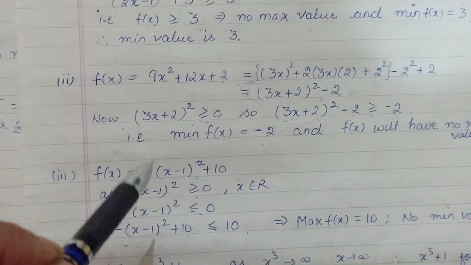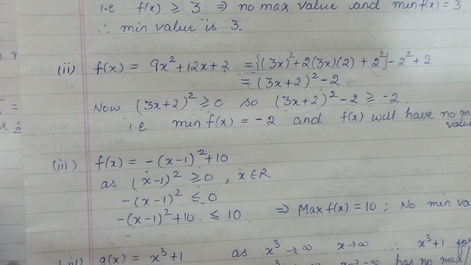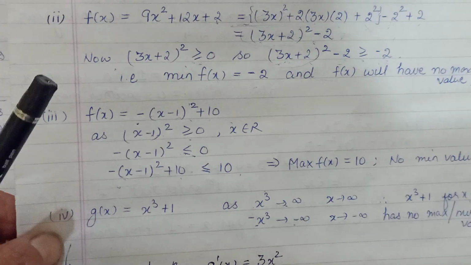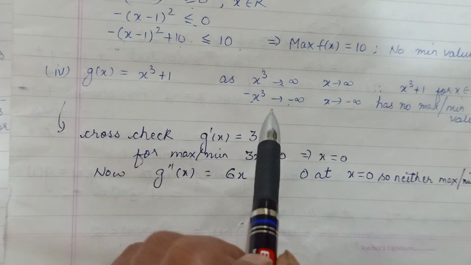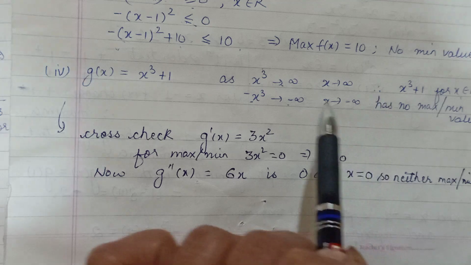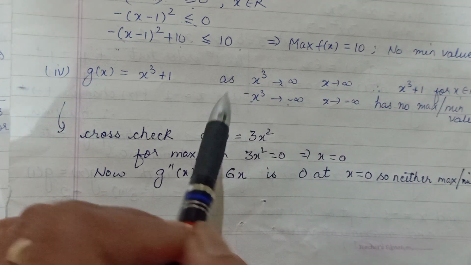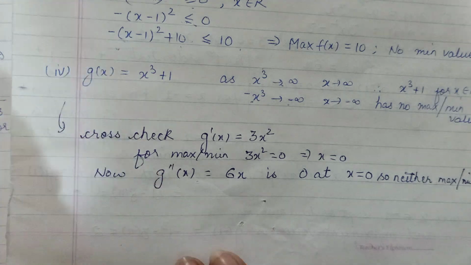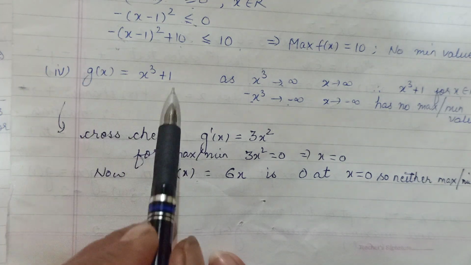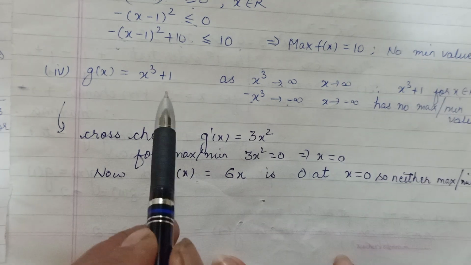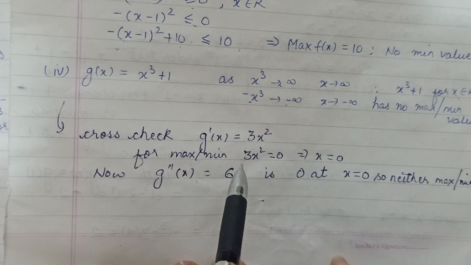Okay, so this is as short as possible, but you could have cross checked it by applying your rules also, first derivative rule or second derivative rule. So that is what I've mentioned here. Analytically, this is your logic. As x increases, x cube increases, this goes to minus infinity, so neither maxima nor minima. And if you want to do it by the derivative test, then the derivative of g(x) would come out to be 3x square.